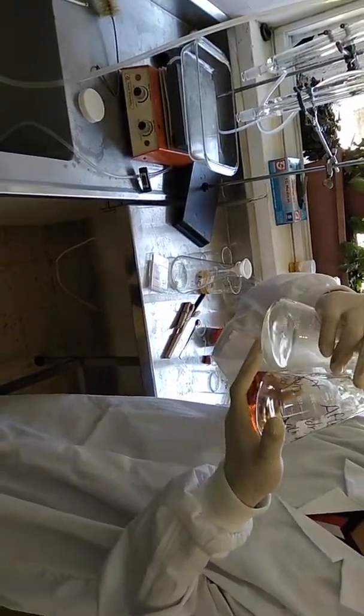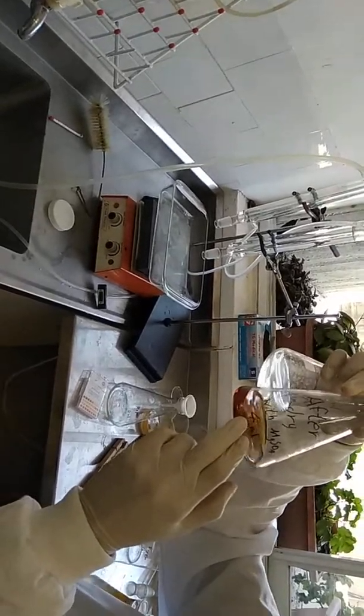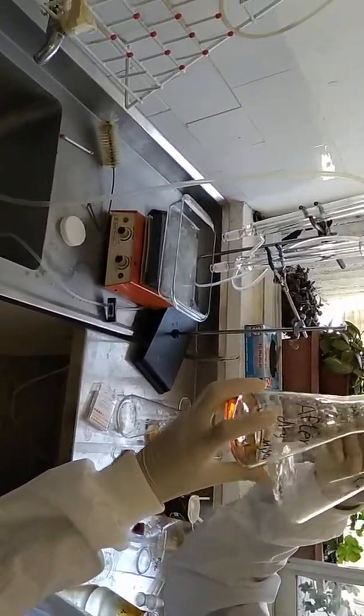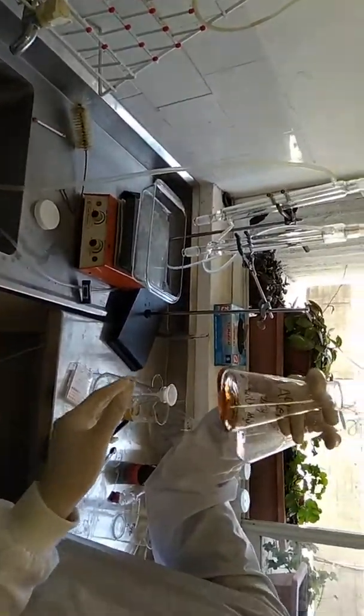Isoamyl acetate ester. And you see it has a totally different color, because in this one I used 4 milliliters of catalytic acid, and in this one I used only 1 milliliter of catalytic acid. That's why I try to use different amounts of catalytic acid, so that I can get different products.